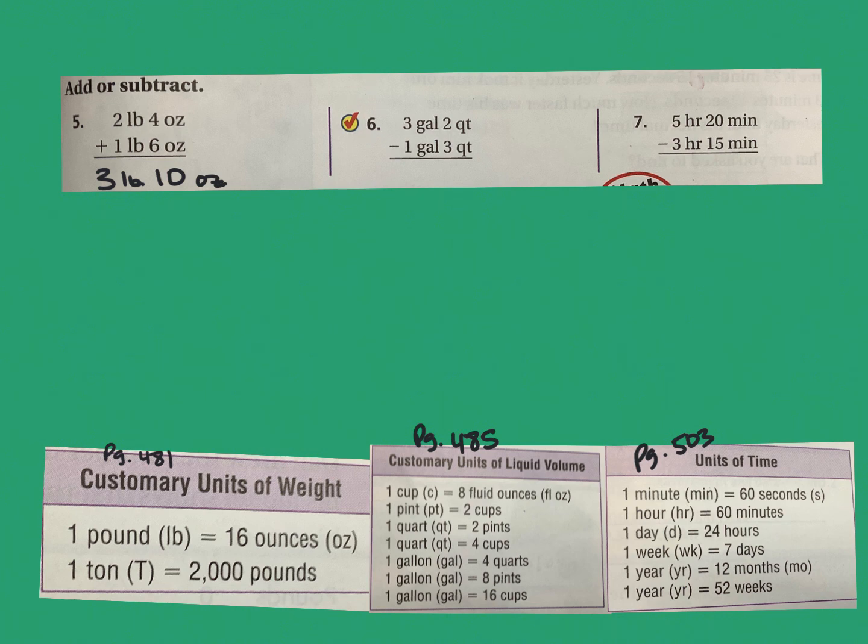Okay, let's look at number 6. You can try that one. Here's the information on gallons and quarts. There's 4 quarts in a gallon. Okay, now we have 3 gallons and 2 quarts minus 1 gallon and 3 quarts. And so just to keep in mind, 1 gallon is the equivalent of 4 quarts. Okay, have that in mind.